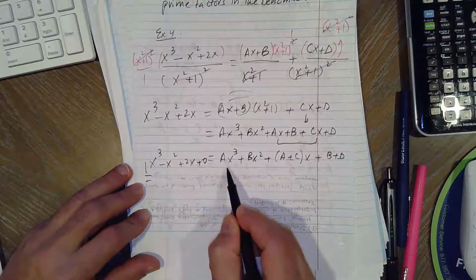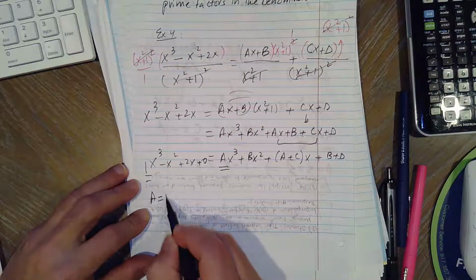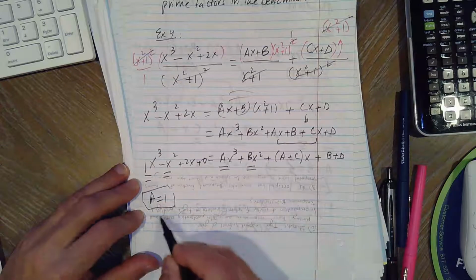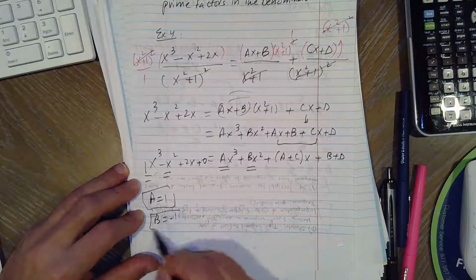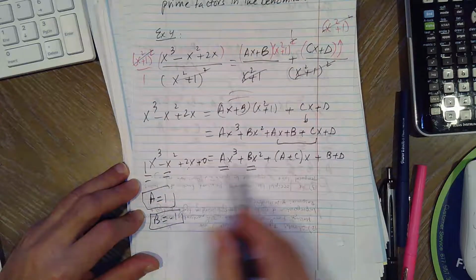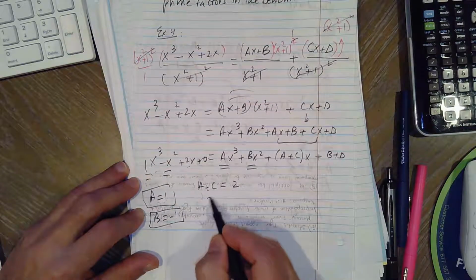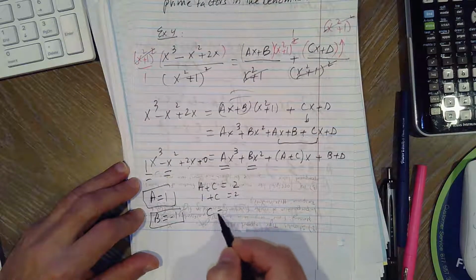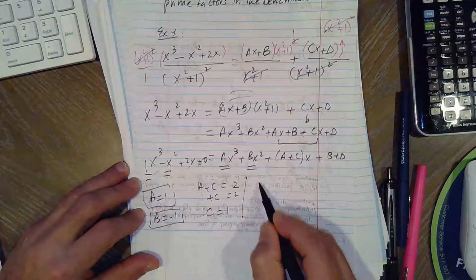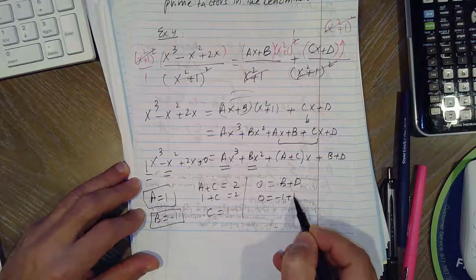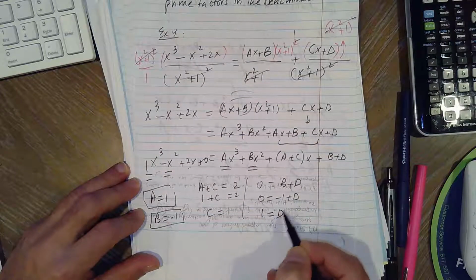So 1 is A, negative 1 is B. We already have 2 out of 4. And then 2 is A plus C, A is 1, so C is 1, and then 0 is B plus D, B is negative 1, so D is 1.